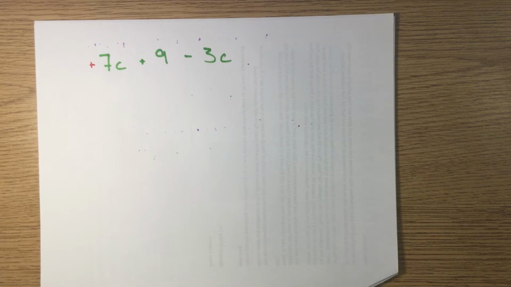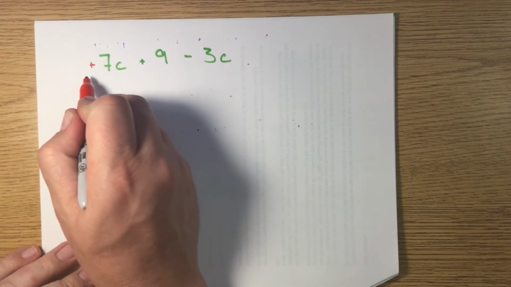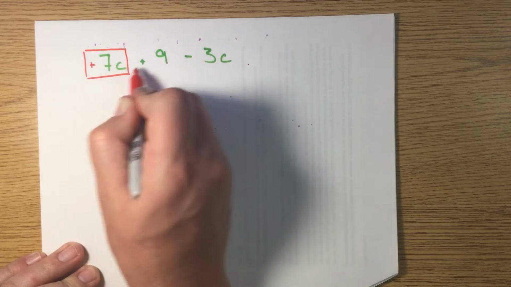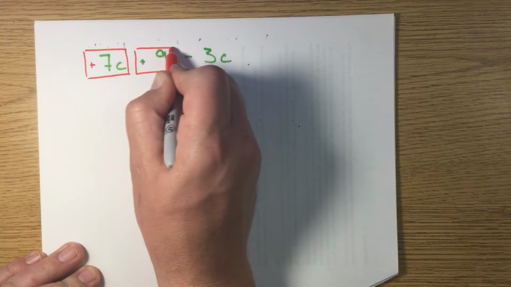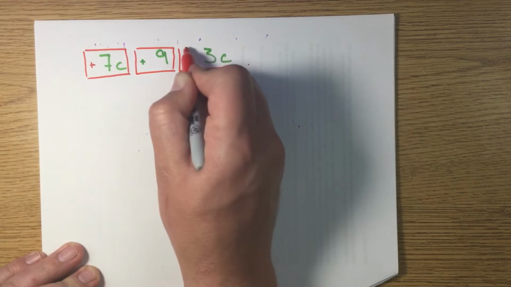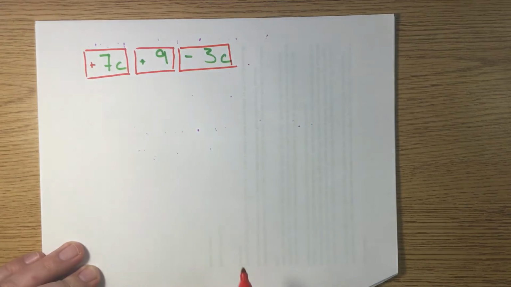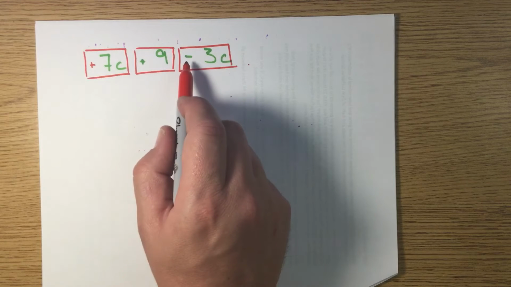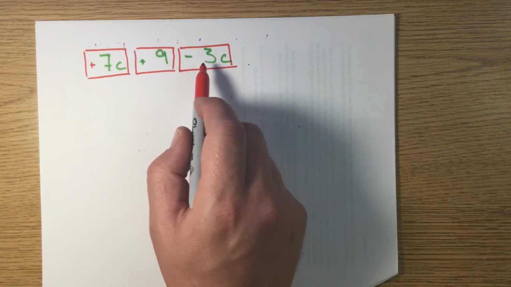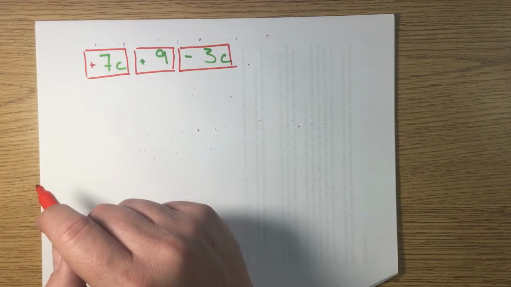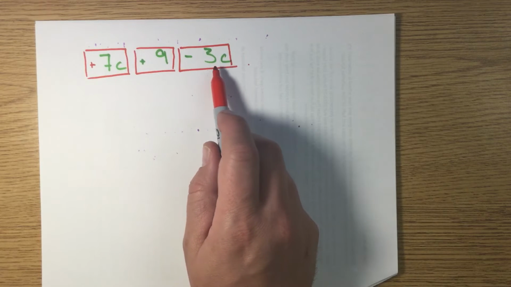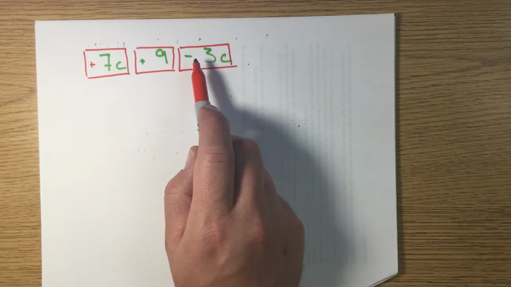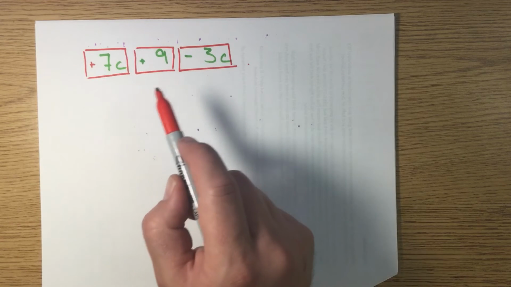And really, I would encourage you to think of each of these terms as these little boxes. Now, you wouldn't necessarily draw the boxes like I did, but the plus signs and the minus signs, they go in the box with the term that comes after it. Therefore, this 3c is not 3c. It's actually a negative 3c. So minus 3c is the same thing as a negative 3c.